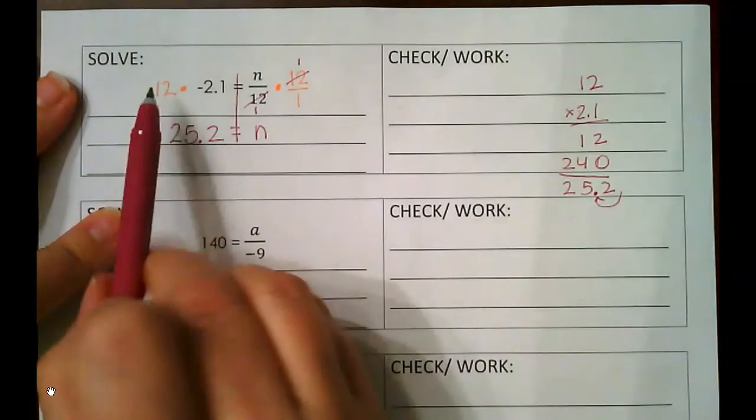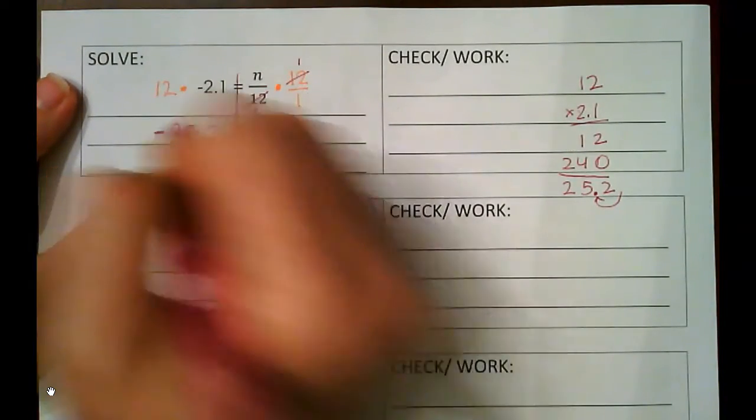Now let's check our sign. A positive times a negative should be a negative.